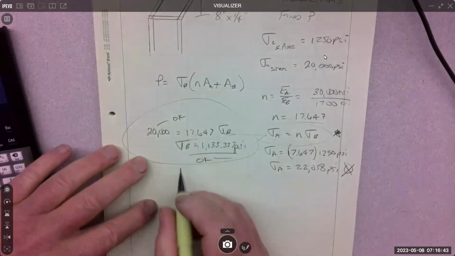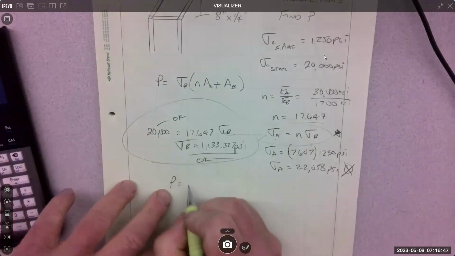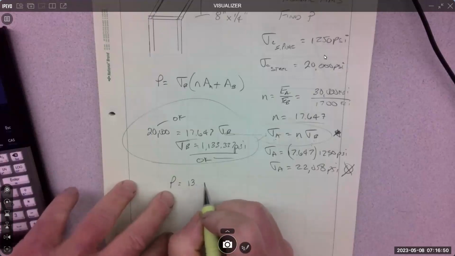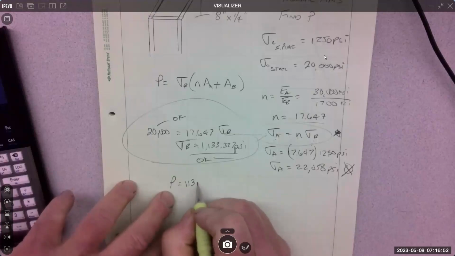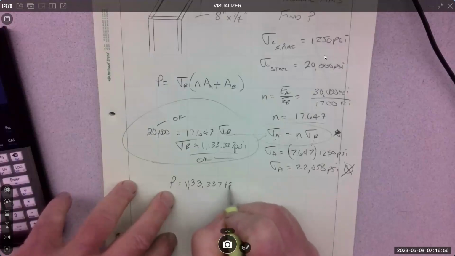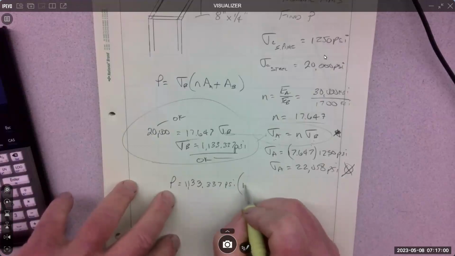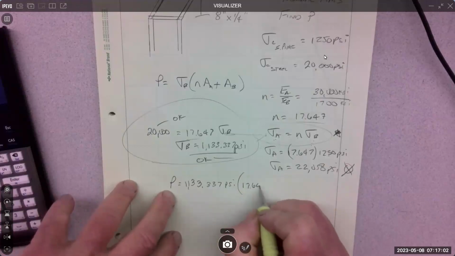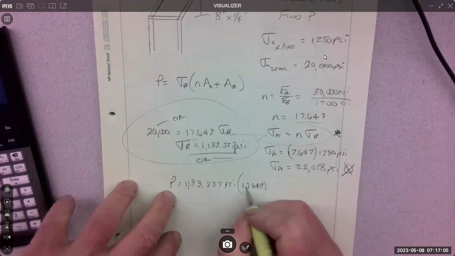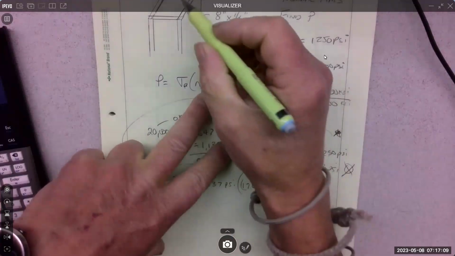Then I can say, okay, the critical load is going to be 1,133.337 PSI, and then the modular ratio of 17.647 times area of A, that's this area.